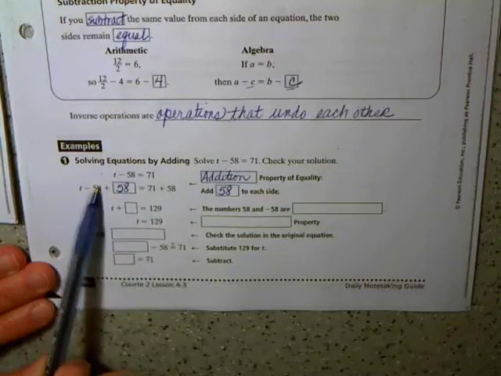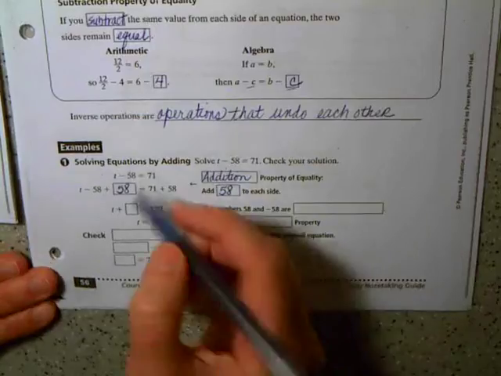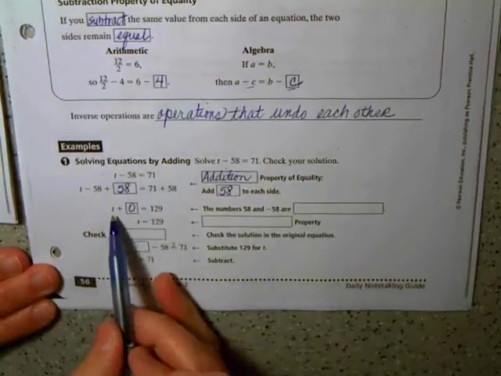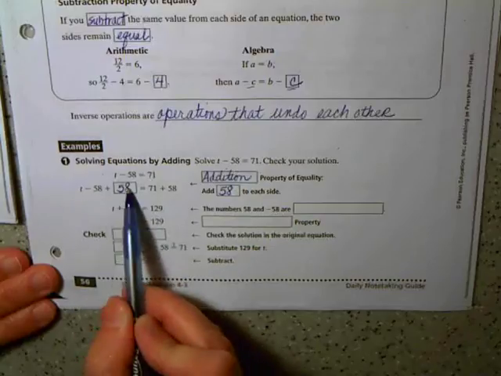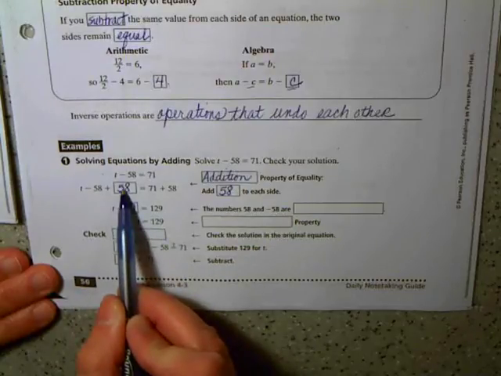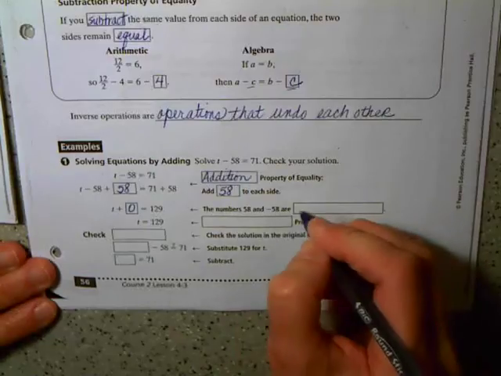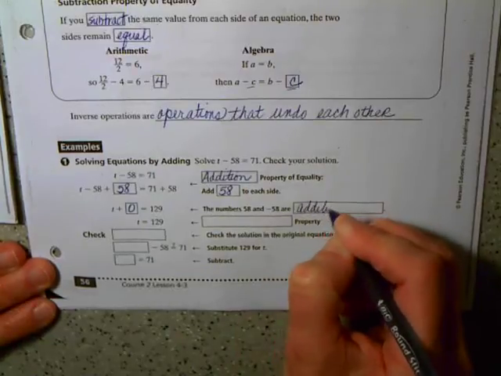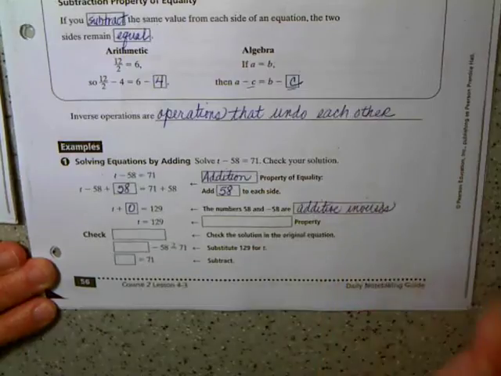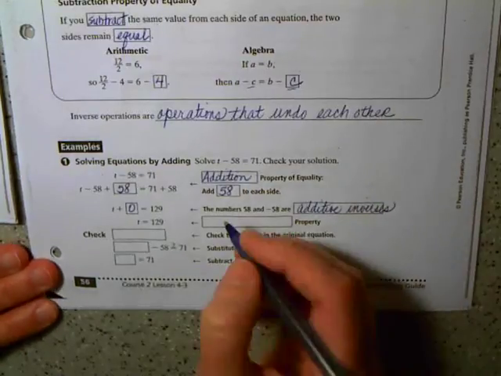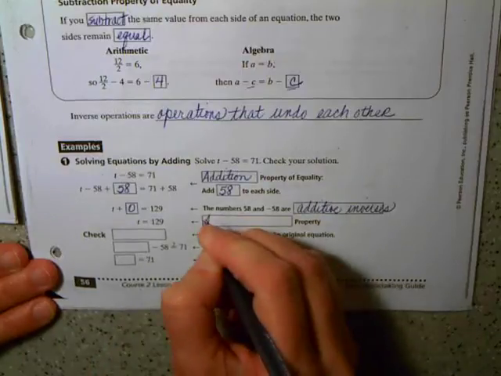Those, in fact, zero out. Some kiddos like to cross them out. If you really want to, you can. Okay, I almost never write the t plus 0 equals 129. I go straight to this step because I do the 0 in my head. But the numbers 58 and negative 58 are additive inverses or opposites. Okay, and from here then, we go to the addition property of 0.